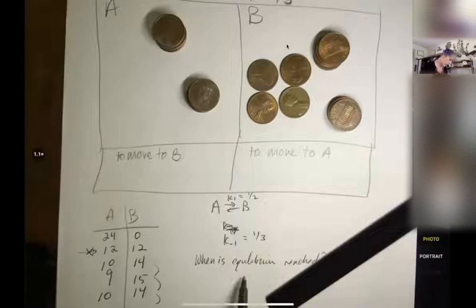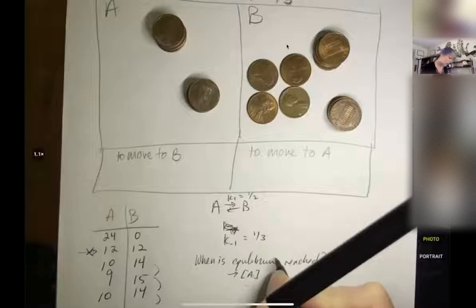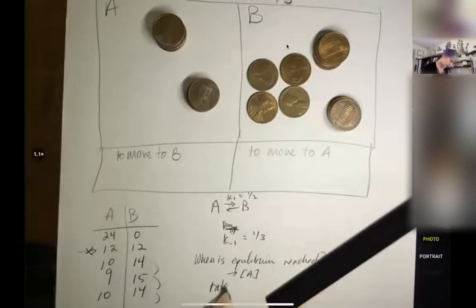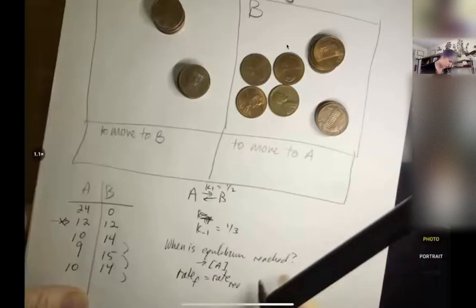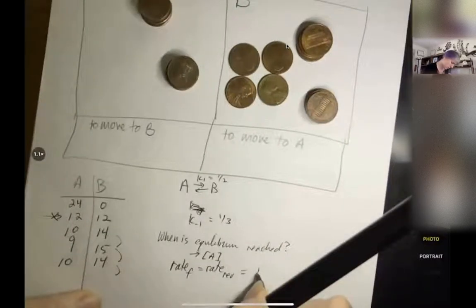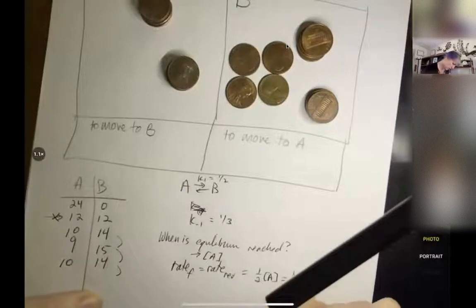Okay, so we've reached equilibrium because why? The forward rate and reverse rate are the same. Okay, the rate forward equals the rate reverse, right? And that equals, in our case, 1/2 times A equals 1/3 times B.